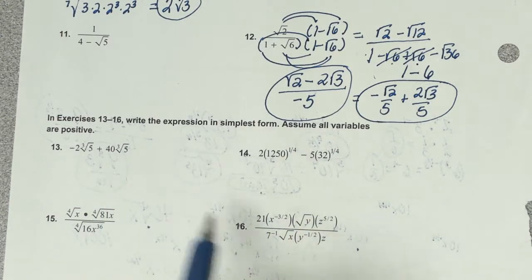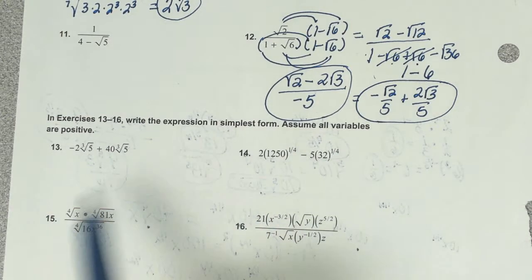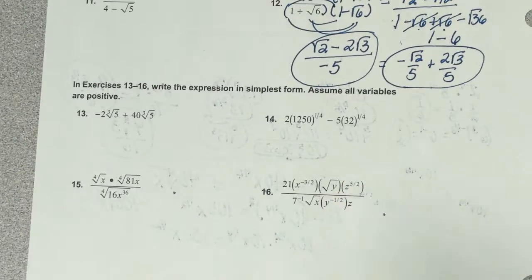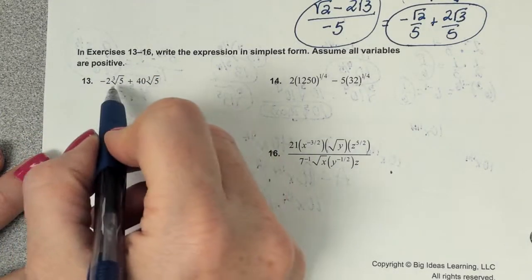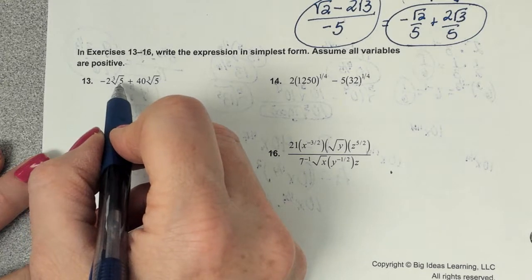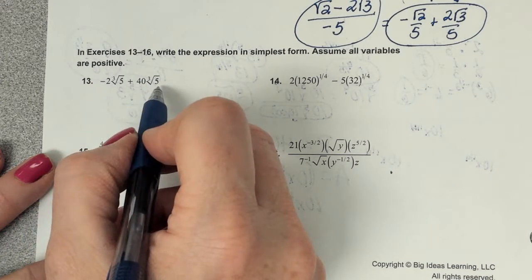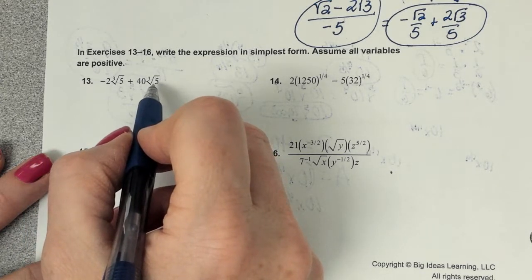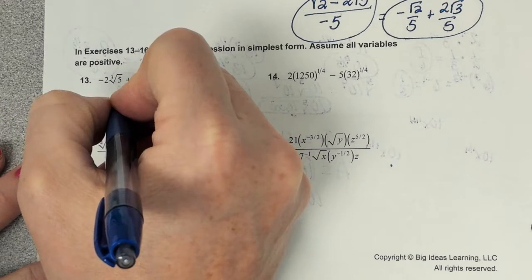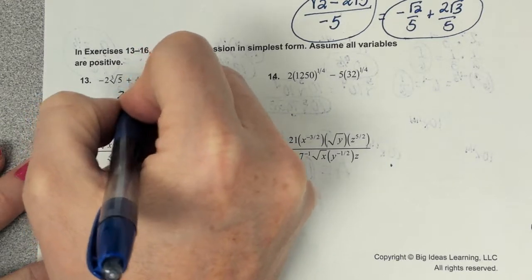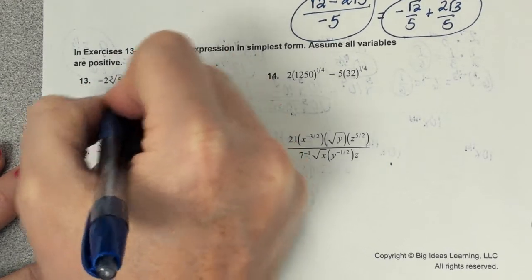Okay, guys, 2 more. You can see how difficult this is going to get, too. This is one of our harder sections that we do. Okay, so to add or subtract, we have to have like radicands. Do we have like radicands here? Do we have like indices? Yep. So what's the answer then? Just what? 3 times the cube root of 5.